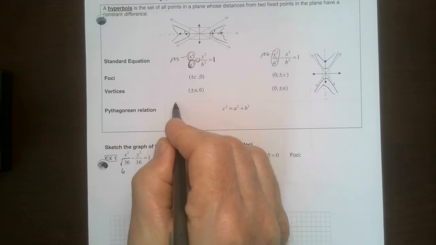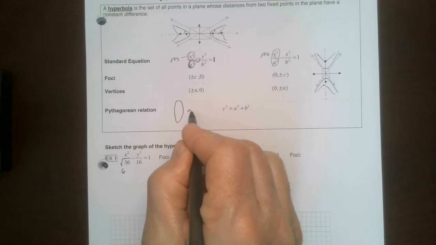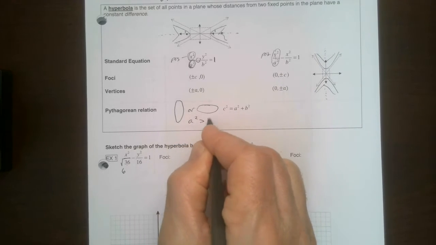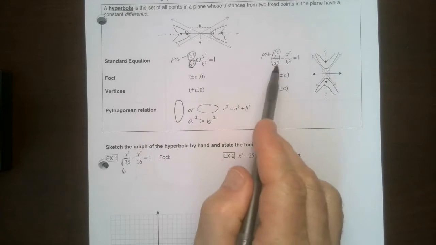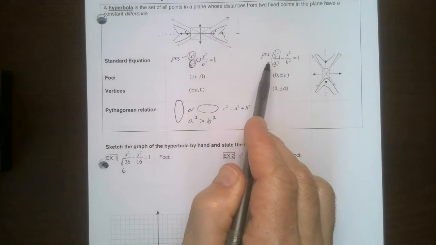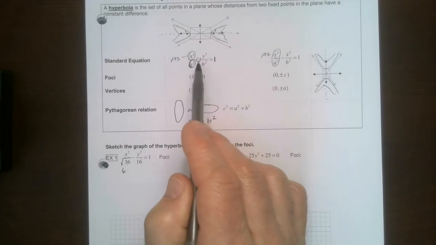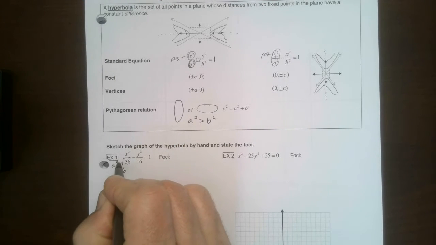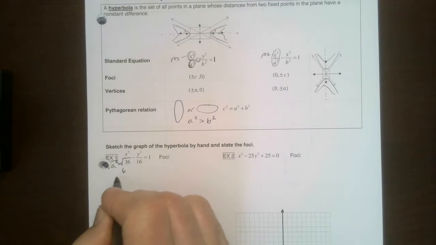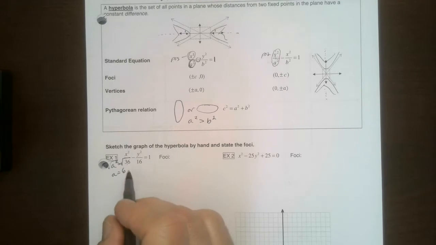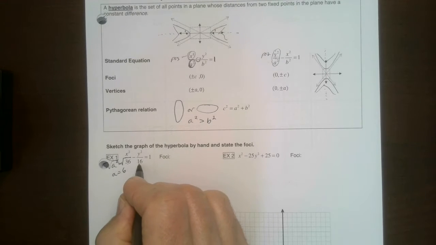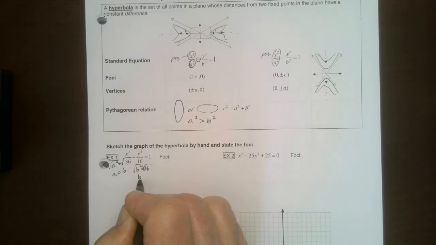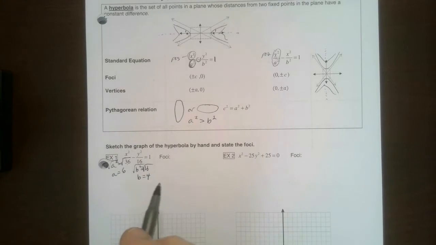If we were dealing with ellipses, remember we said a squared is bigger than b squared? That's not true for hyperbolas, and that is a major, major difference. A squared simply comes first. So I know that a squared equals 36, so if I take the square root of both sides, a is 6. And then this is b squared, so b squared equals 16, take the square root, b is 4.